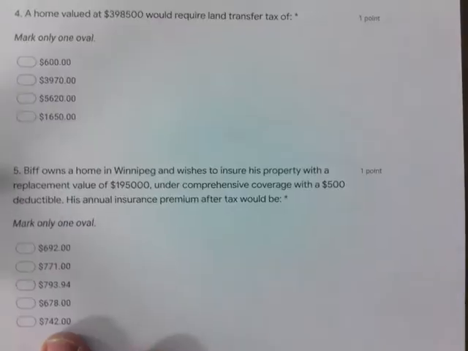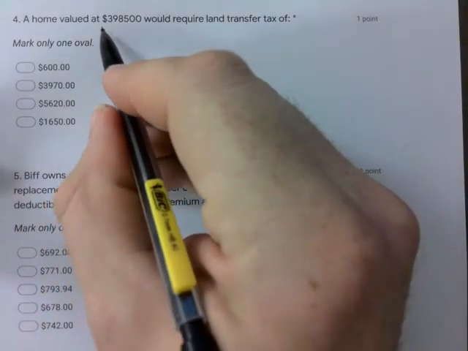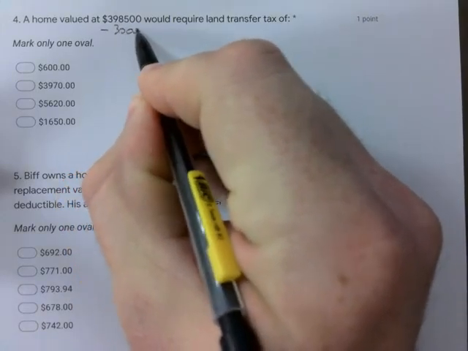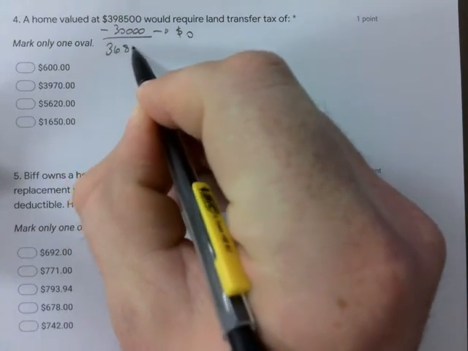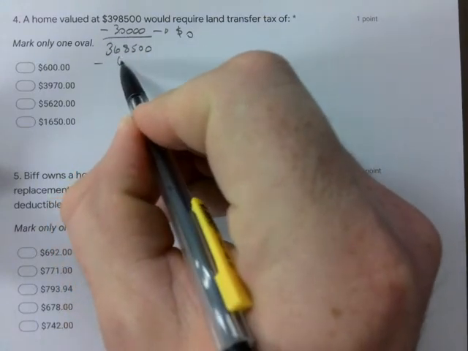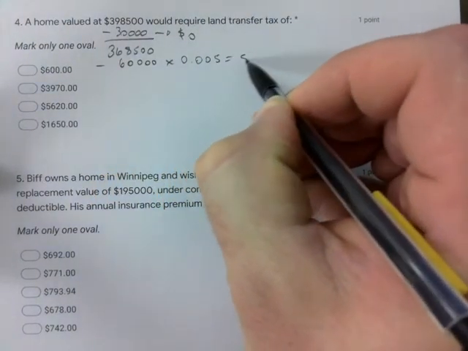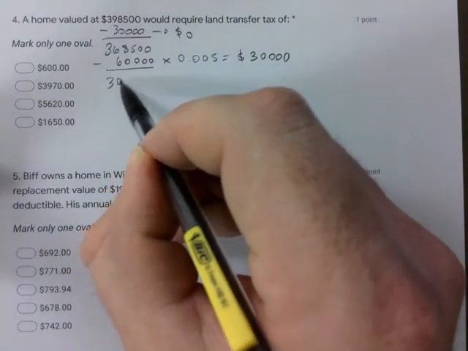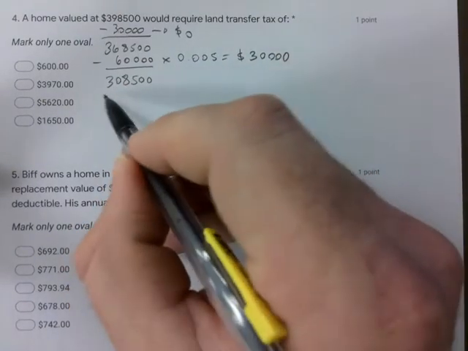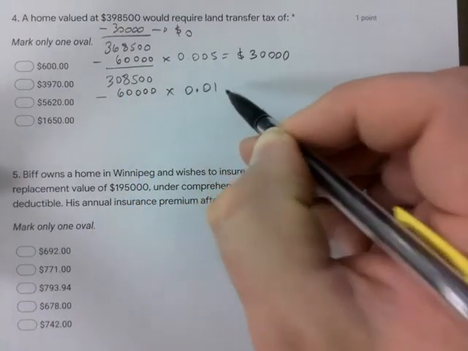All right, next, question 4. Another land transfer tax question. So I'm going to do this a little faster because I know you have this done already, right? So this is 368,500. Then you subtract 60 grand from it. That's 300. We max out on that. So you're left with 308,500. We would subtract our next 60,000, right? We pay 1% on that.